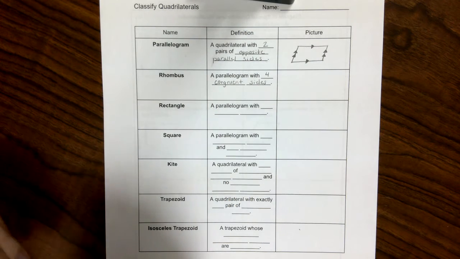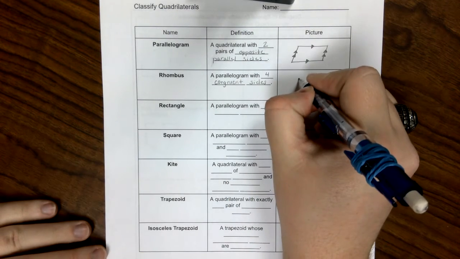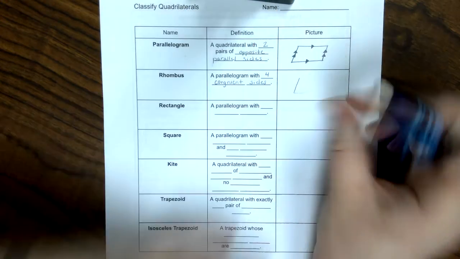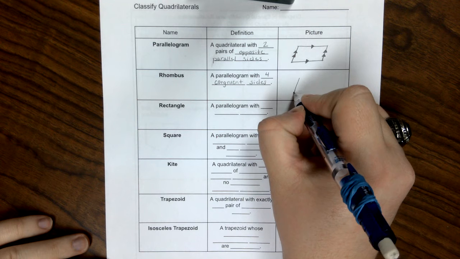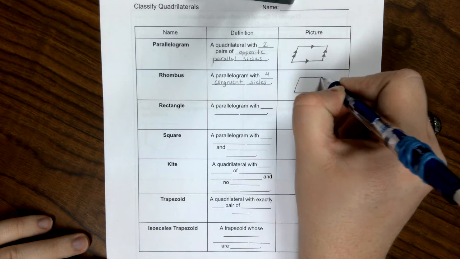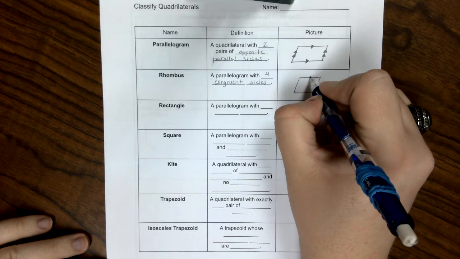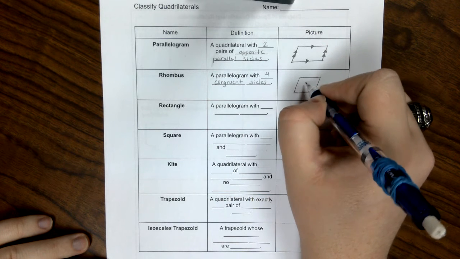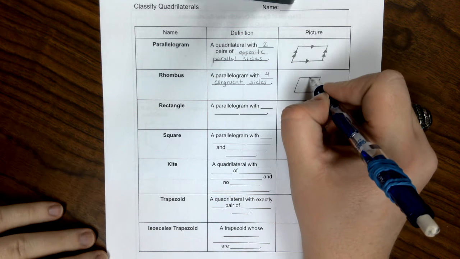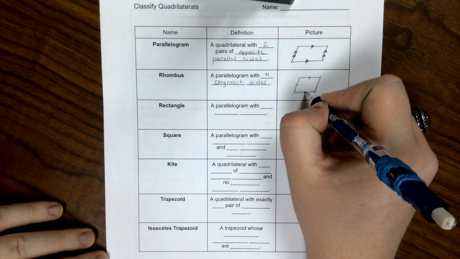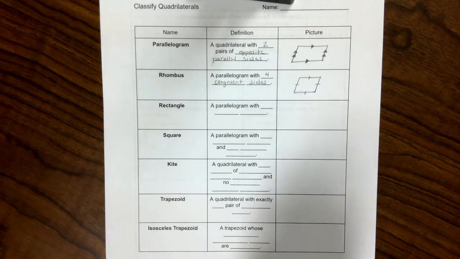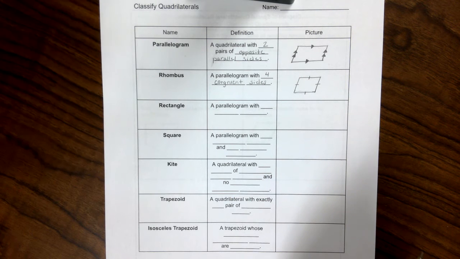And of course, we know congruent means equal. You could almost think about it like a square that's been knocked over, kind of slanted. Opposite sides are parallel, but I'm not going to draw that because we've already established it up here. I'm going to show the congruent sides. So every side gets a little tick mark. When you see that, that's your clue, it's a rhombus.